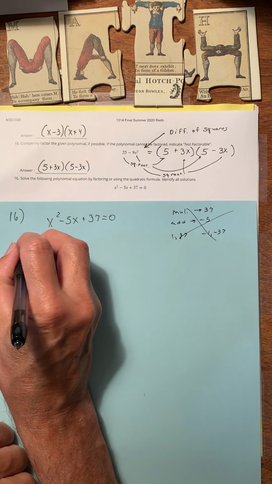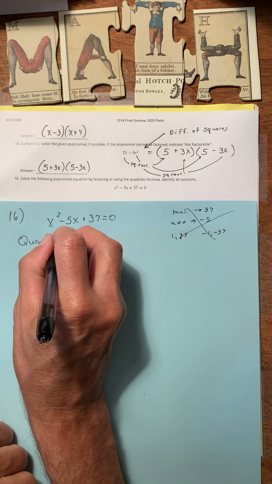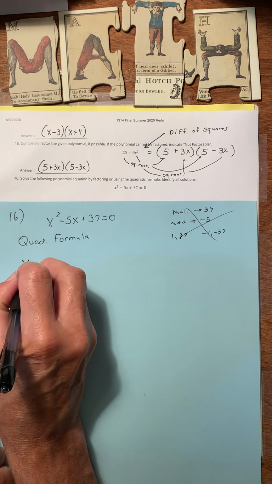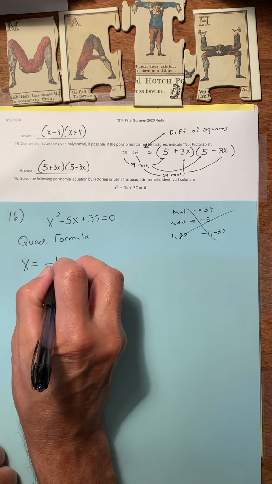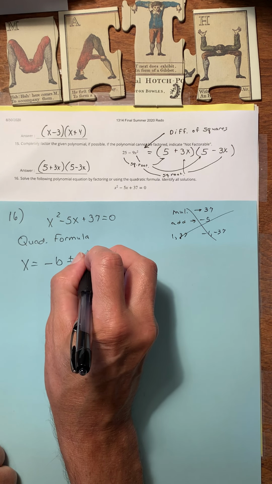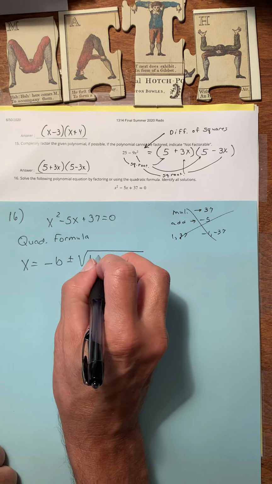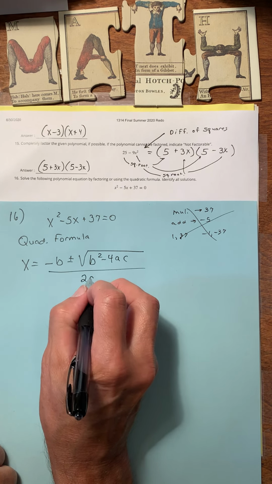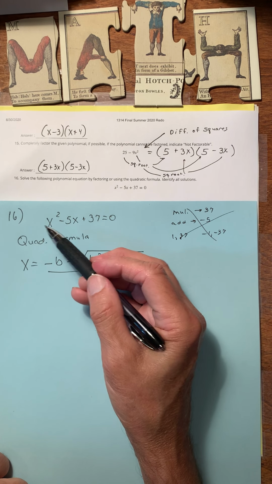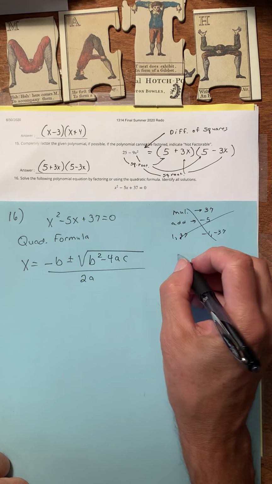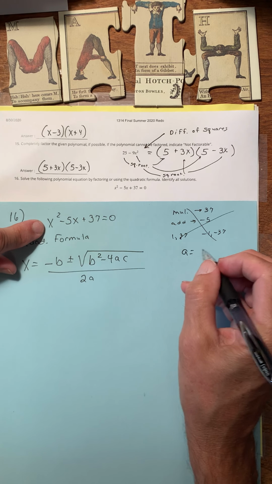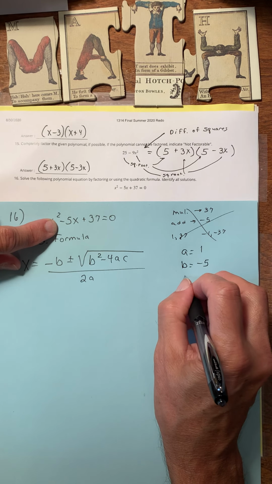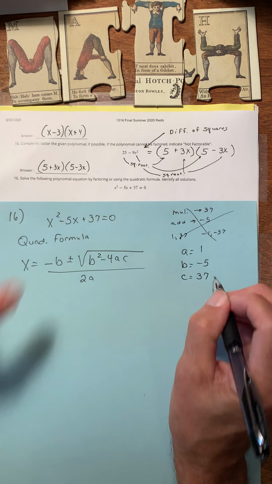That means quadratic formula. And you know it, x is the opposite of b plus or minus square root of b squared minus 4ac, everything over 2a. Which means I have to first of all recognize a, b, and c, and note them. A is the coefficient of x squared, b is the coefficient of my x, c is my constant number.